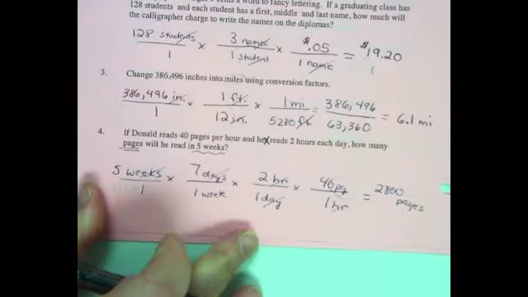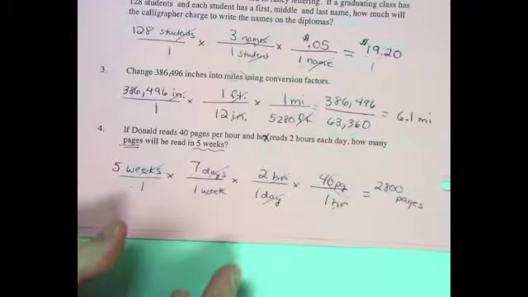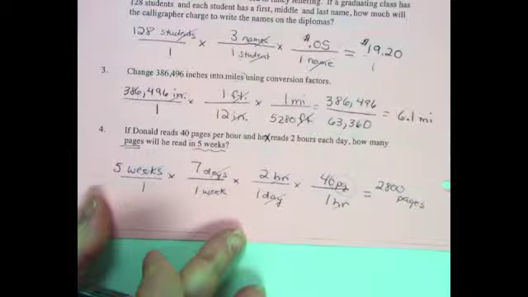So I hope you understand this technique that you can use to help solve problems when you are working with lots of rates.